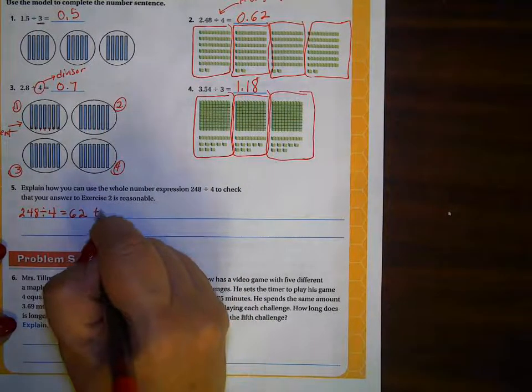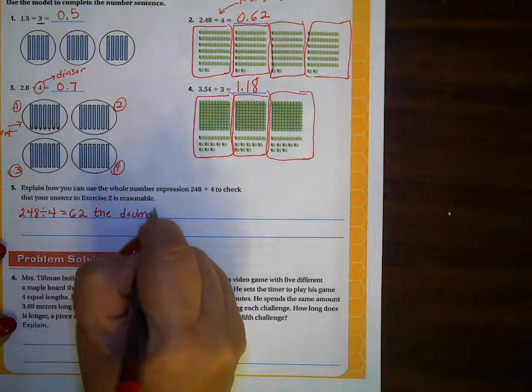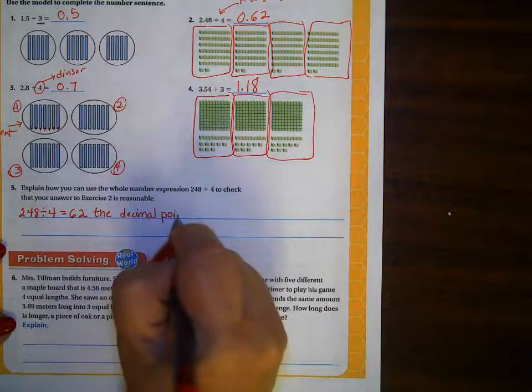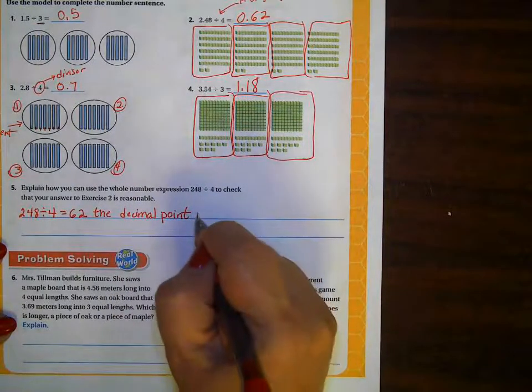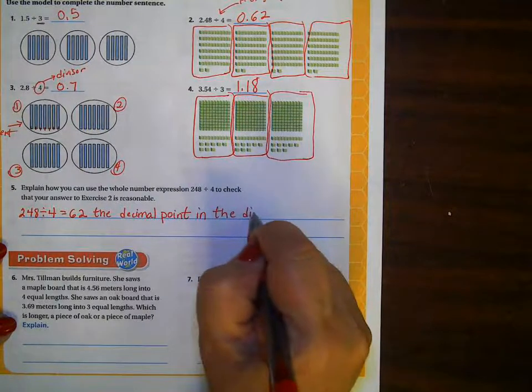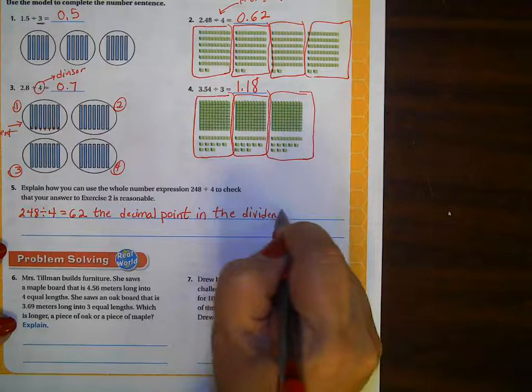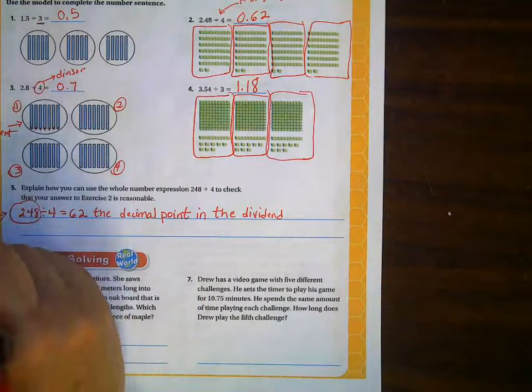I'm going to look at the decimal. So the decimal point in the dividend. Remember that this here is the dividend.